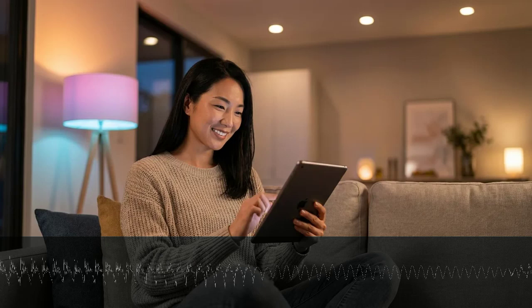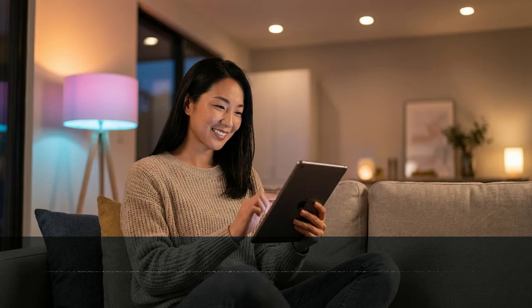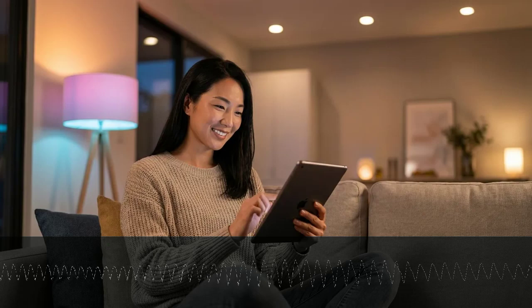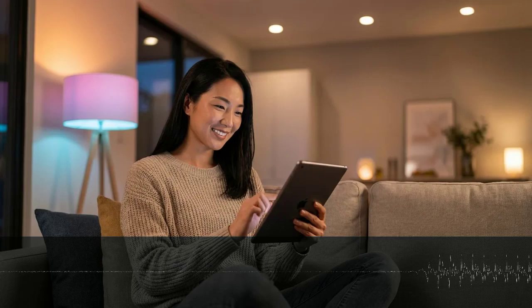Time the response with your phone's stopwatch. Motion detected to light on, door opened to scene activated. Anything over 500 milliseconds will feel sluggish. Anything over 1 second feels broken.